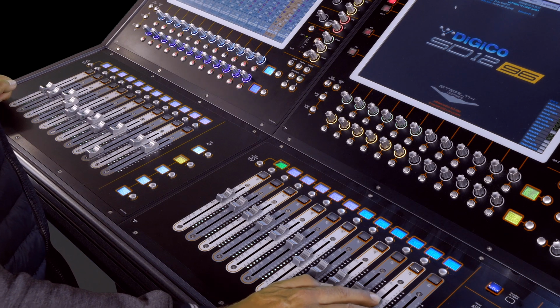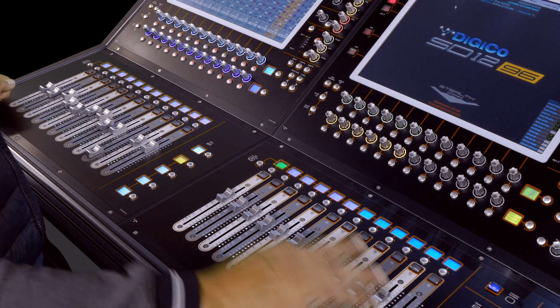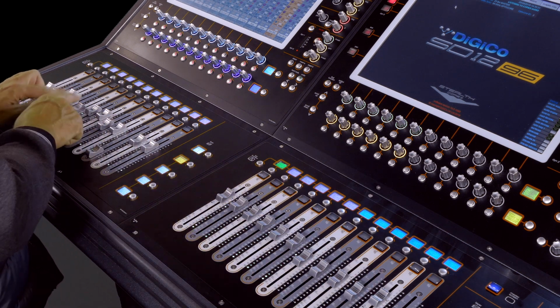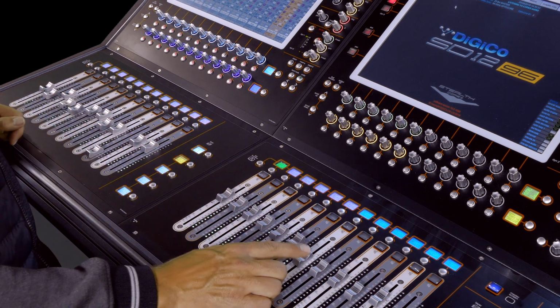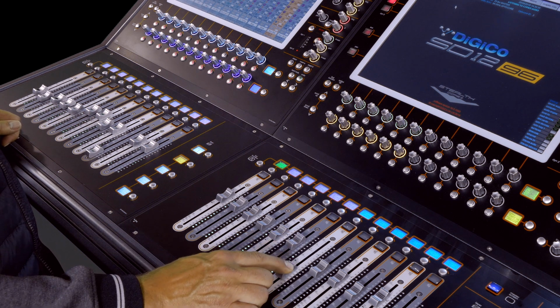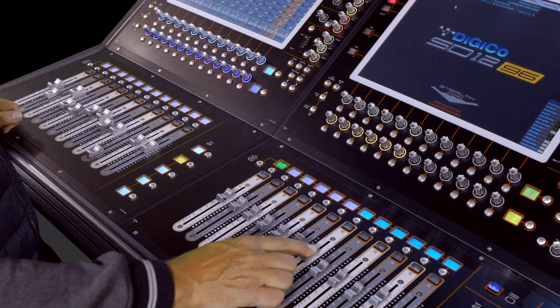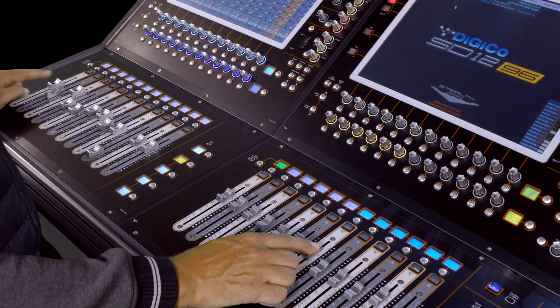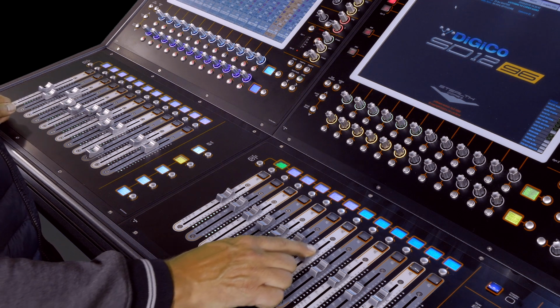So if we solo aux 1, we get the individual sends on faders. And when we move the drum control group fader, you can see that it's trimming the sends for those drum channels to aux 1. The faders follow this adjustment so you can see exactly what's happening at all times.